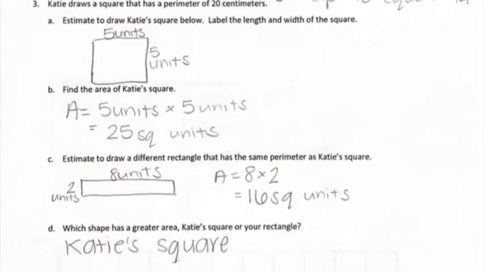3 says that Katie draws a square that has a perimeter of 20 centimeters. Estimate to draw Katie's square below, label the length and width of the square. So I know a square has 4 equal sides, so whatever I'm going to add up 4 times has to equal 20. I know that 5 times 4 is 20, so I know that each side is 5 units. Find the area of Katie's square. Area is just length times width, so I'm going to do 5 units times 5 units, which equals 25 square units.